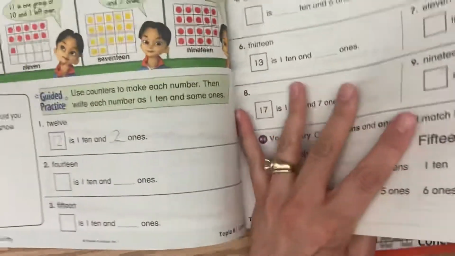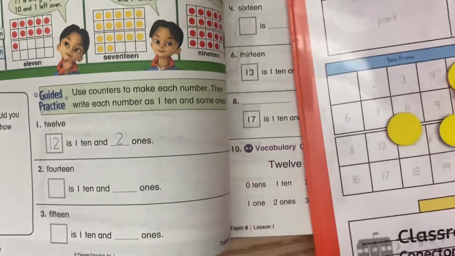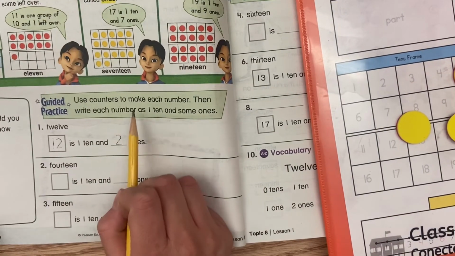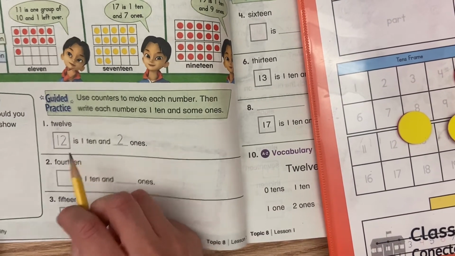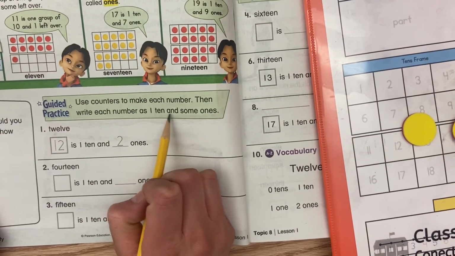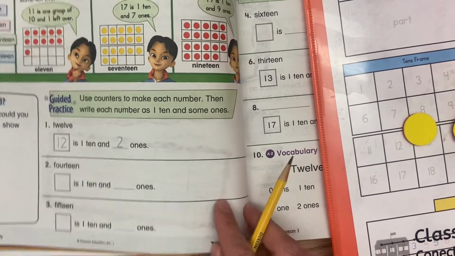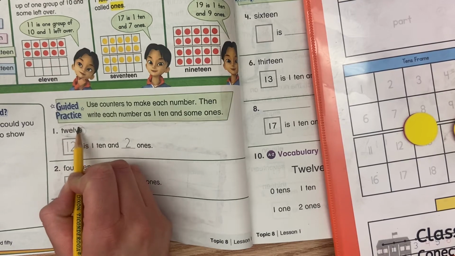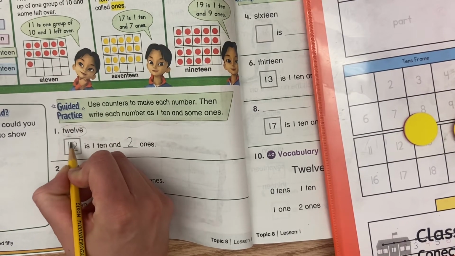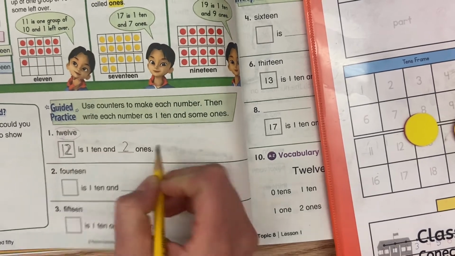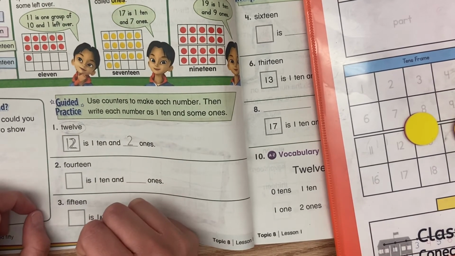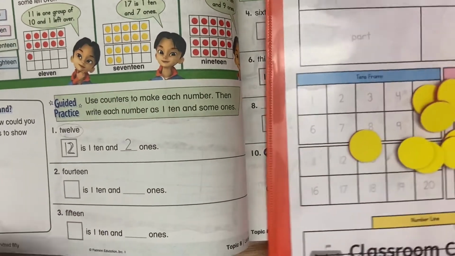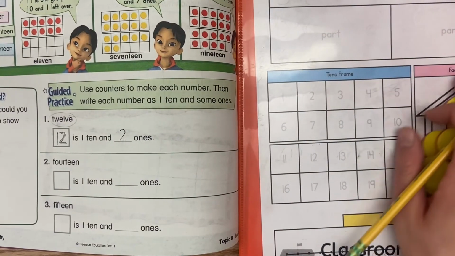Okay, let's turn to the next page. We're going to use counters to make each number. Then we will write each number as 1 ten and some ones. Okay? For number 1, they asked us to show the number 12. So we're going to write the numeral 12 in the first box and explain how many 10s and 1s are in the number 12. Remember, you can use your 10 frames on your orange folder.